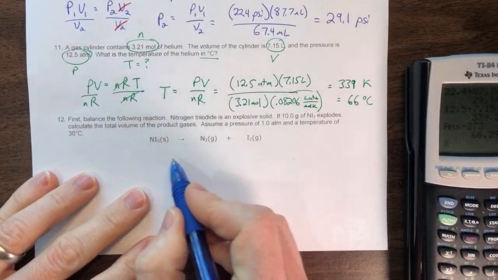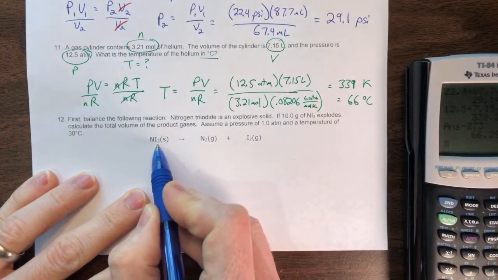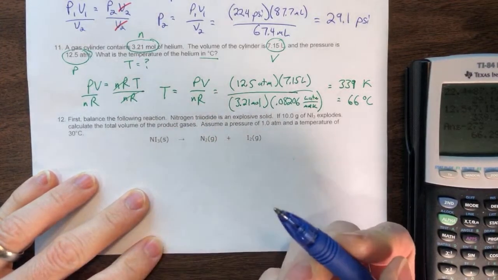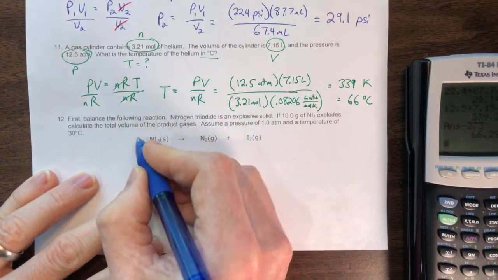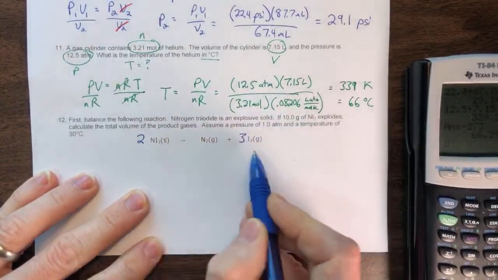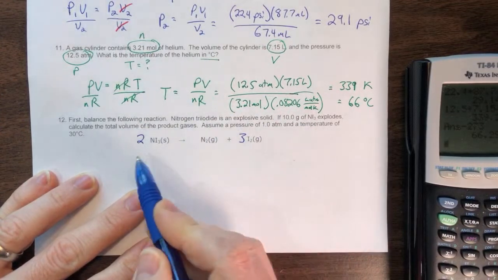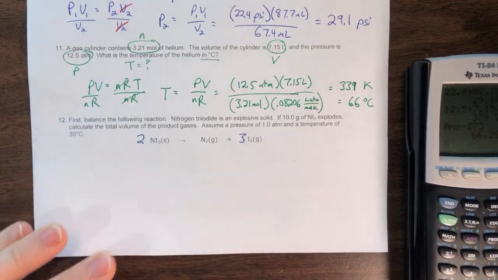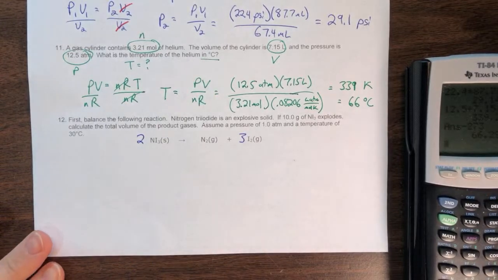I'm going to start with the iodine because we have 2 here and 3 there. You can start with the nitrogen if you want. But if you have a 3 here and a 2 here, you need to make this 2 and make this 3. So that's 6 iodines and 6 iodines. Now we have 2 nitrogens and 2 nitrogens, so that also balanced the nitrogen at the same time. So we're all balanced. Make sure you balance these before you actually solve them.